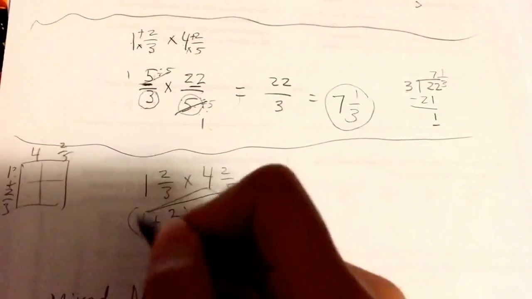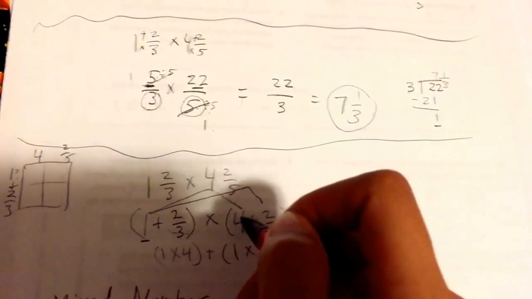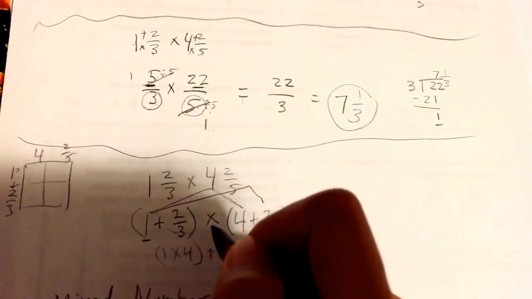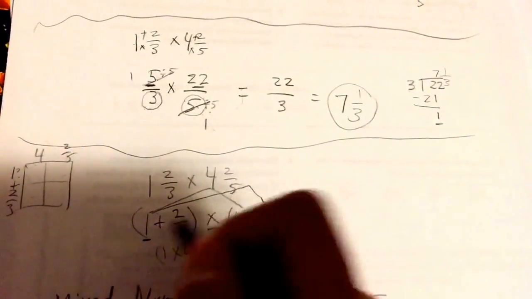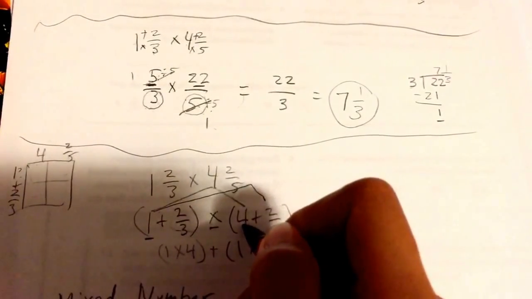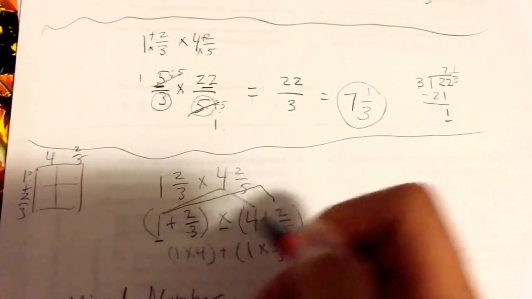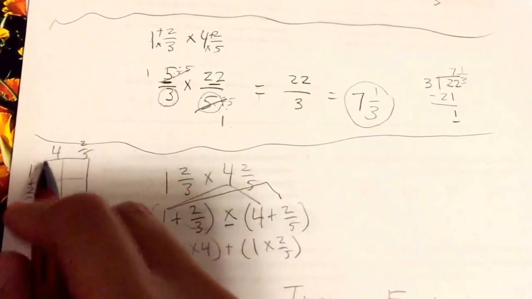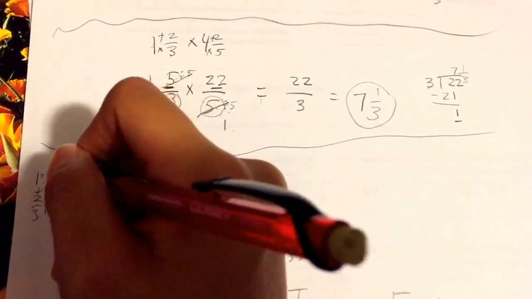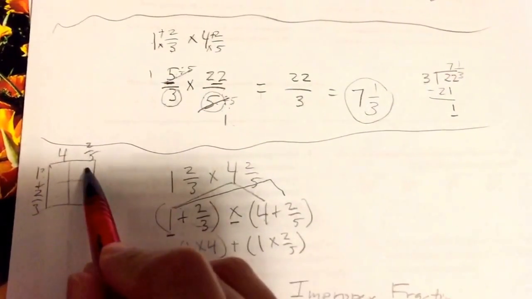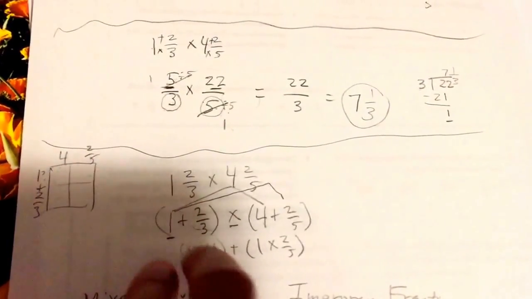Now, what you're doing is you're taking this first number and you're multiplying it by everything on this side, because it's telling you to multiply. You take this number and multiply it by this first number. Then you add this number multiplied by this number. And it's exactly what you would have done here. You would have done 1 times 4, then you would have done 1 times 2/5, and then added those two answers.